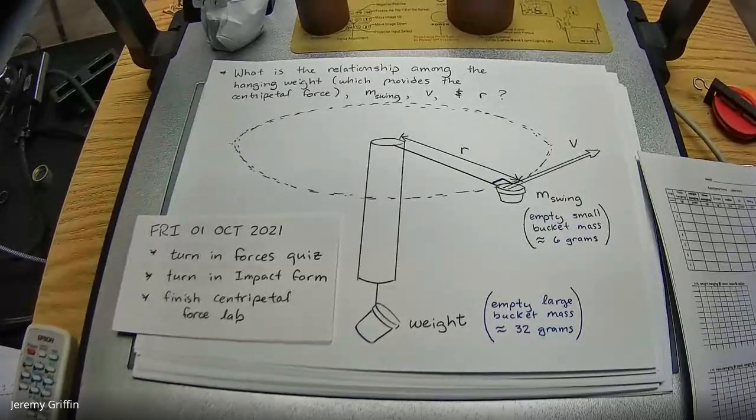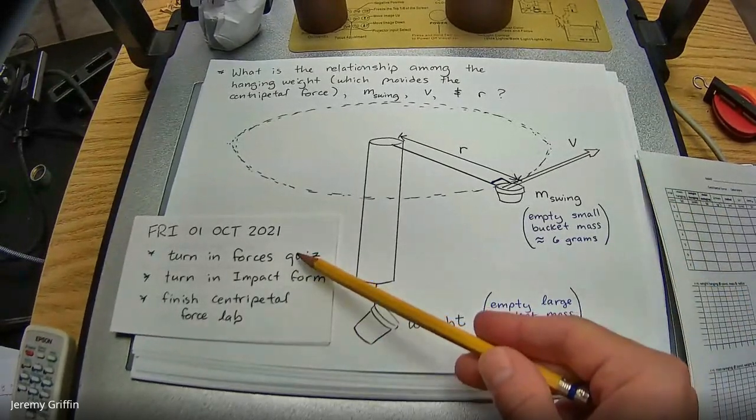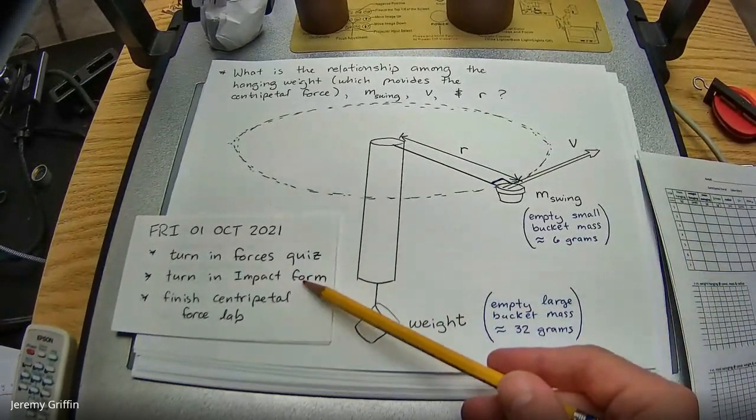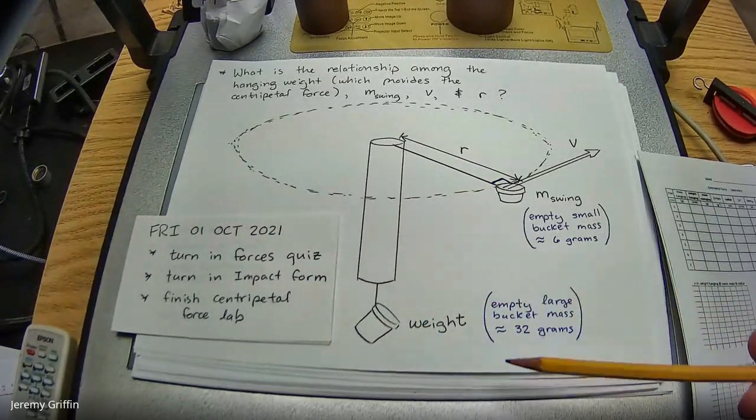Unpack that real fast. All right, so recording is rolling. It's Friday, October 1st. You guys just turned your forces quiz in, and we're going to put the graphs together for this lab to figure out centripetal force.